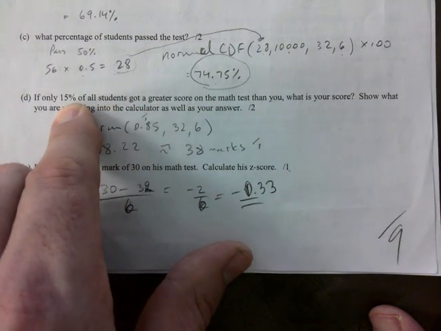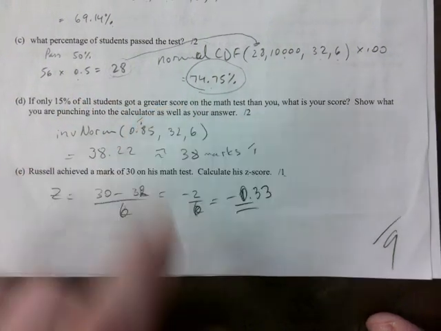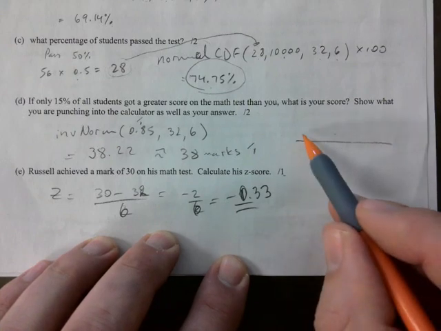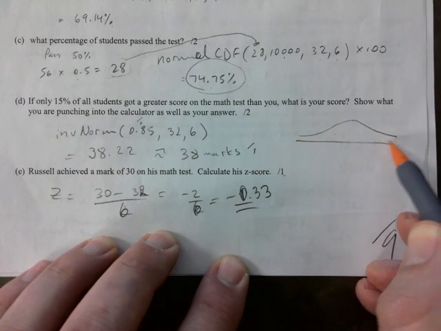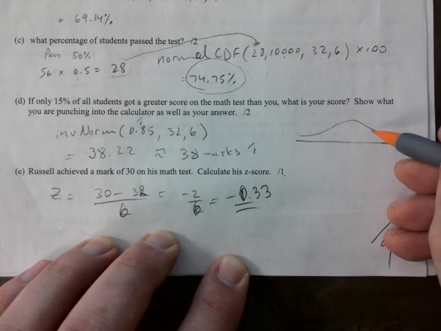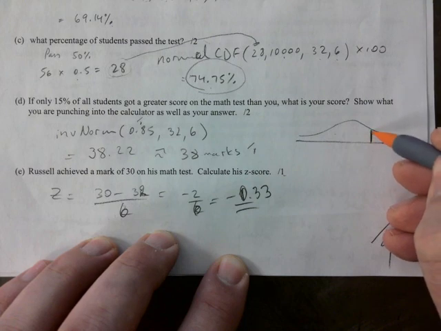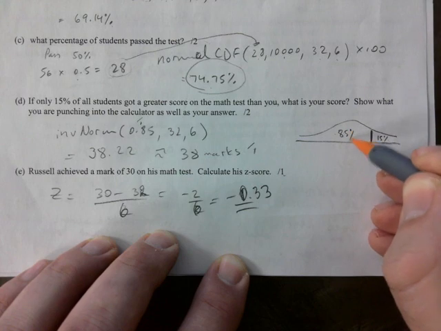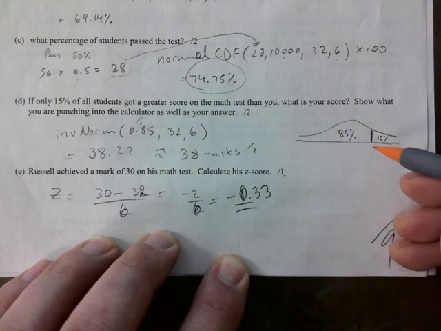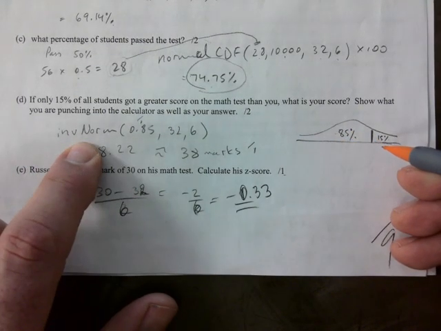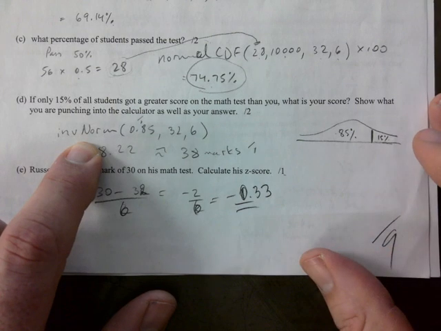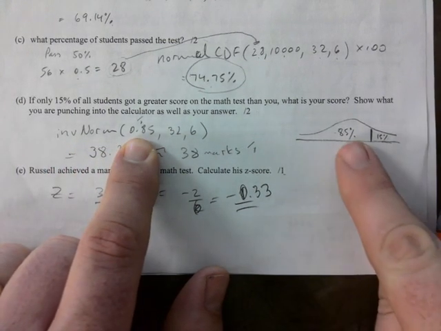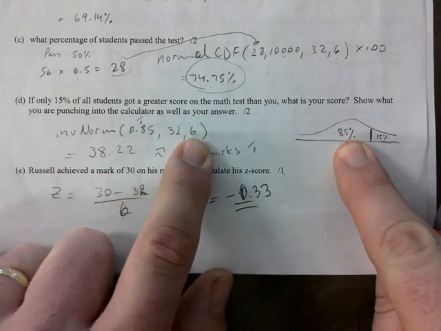So 15% got a greater score than you. That should have represented 15% above, right? So it's actually, you are somewhere here and 15% scored higher than you, meaning that 85% scored below you. First of all, it should indicate inverse norm. Then you put in 0.85, mean, standard deviation. Good bedtime story, eh?